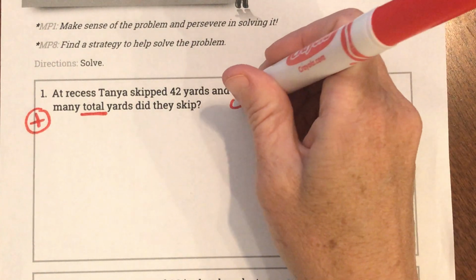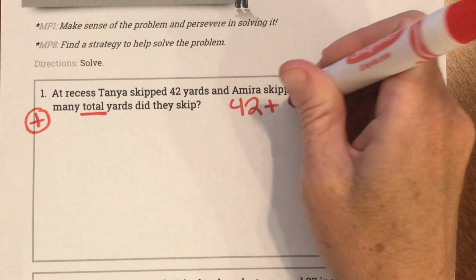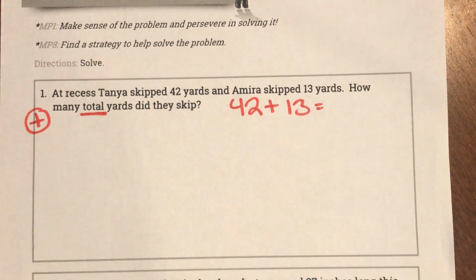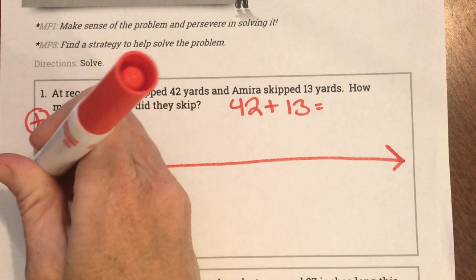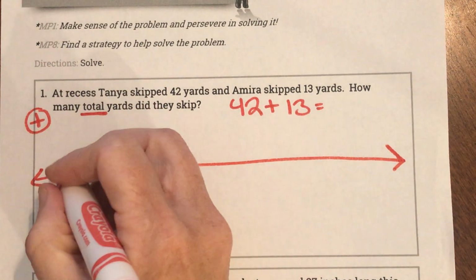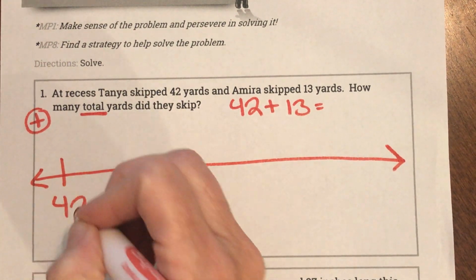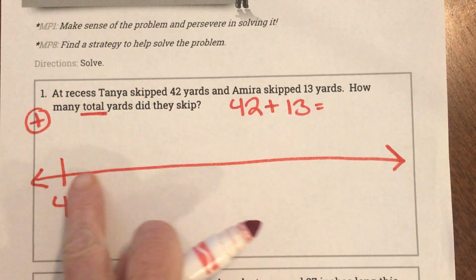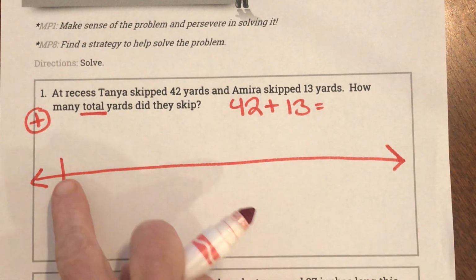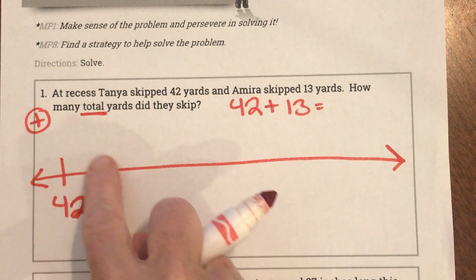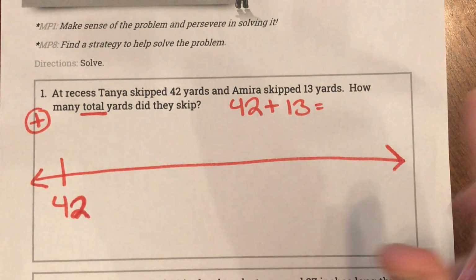So I know my equation is going to be 42 plus 13. Now that I have my equation, I'm going to draw my number line. I'm going to start with 42 on this side. That's going to give me room to count on. Now, when I count on, I need to count on 13.